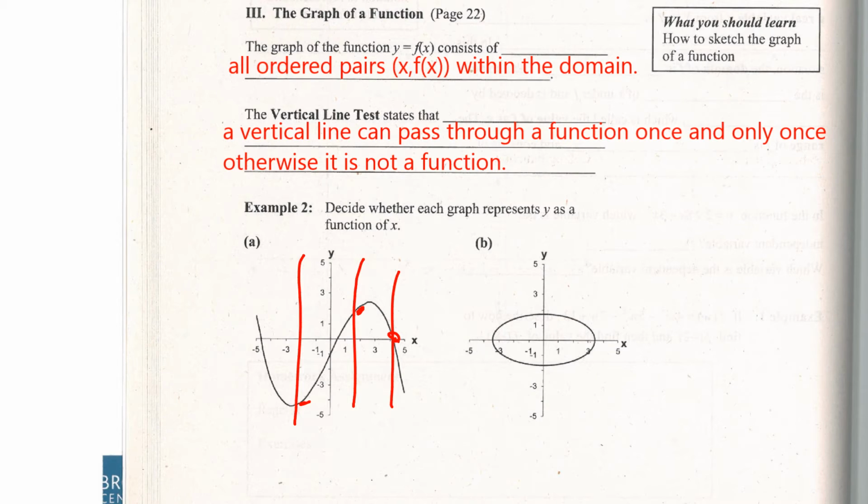An ellipse, like the second, because a vertical line is touching at 2 different places, that ellipse is automatically not a function. If any vertical line can hit a graph in more than one place, then that graph and its equation that goes along with it is automatically not a function.